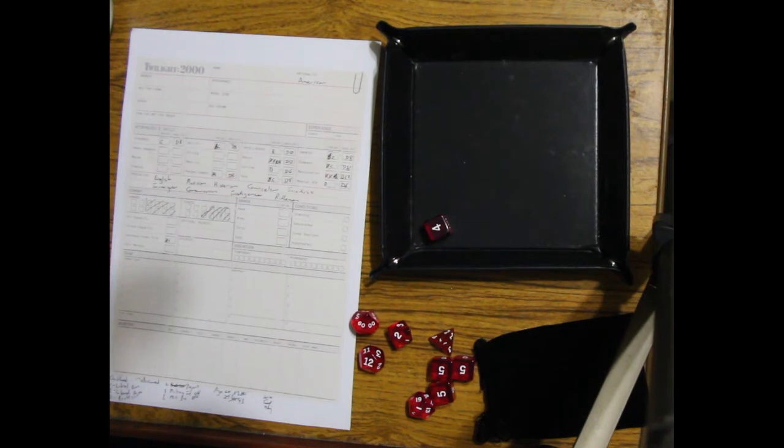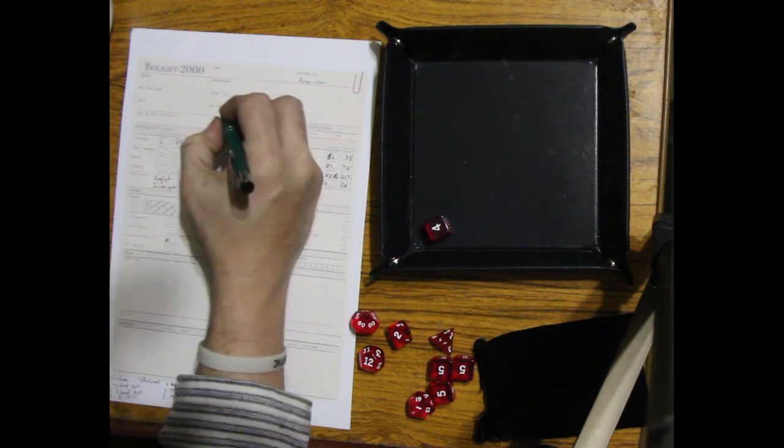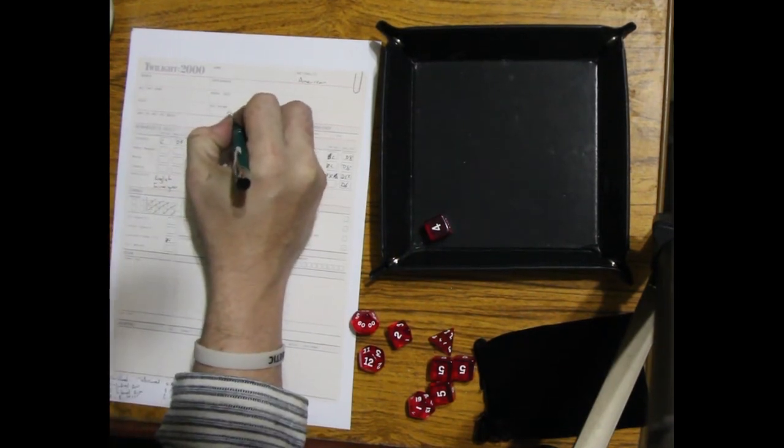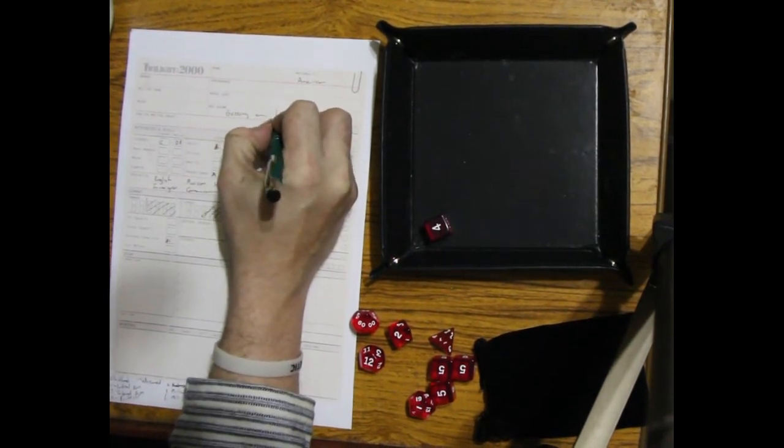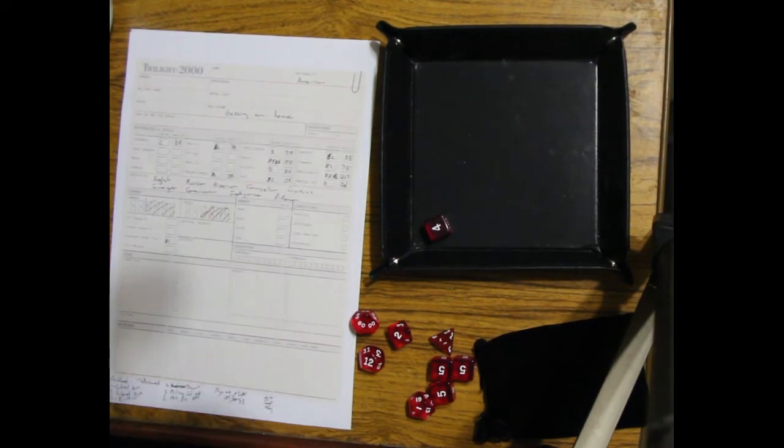Okay. So, determine unit morale, because I'm just generating a single character, that's not going to be a big one. What's his big dream? I think it's going to be getting his unit home. Okay, determine the moral code.